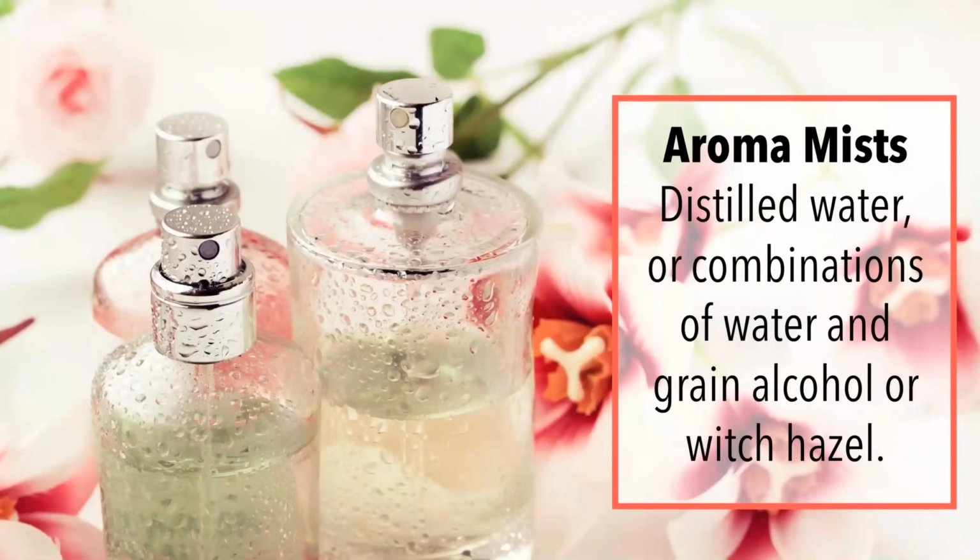Aroma mists are fun and easy to make, and people love them as gifts. They're composed of essential oils, distilled water, or combinations of distilled water and a little bit of grain alcohol or a little bit of witch hazel. Grain alcohol and witch hazel give your mist a little bit of sparkle. We'll make an aroma mist later in the presentation.